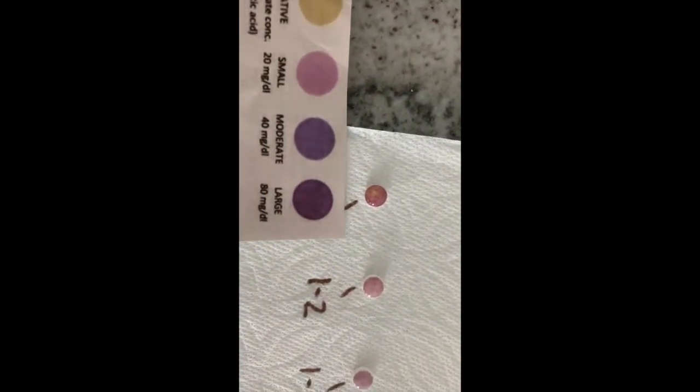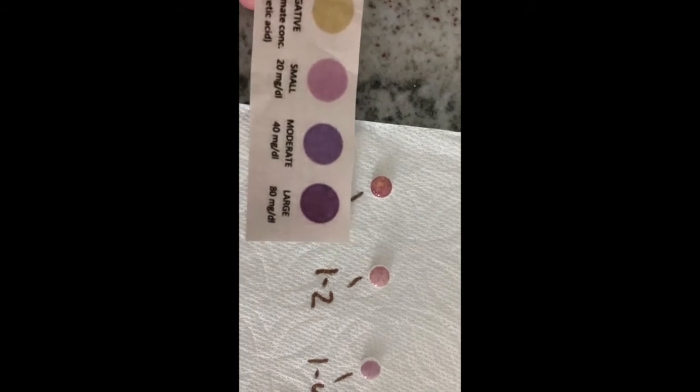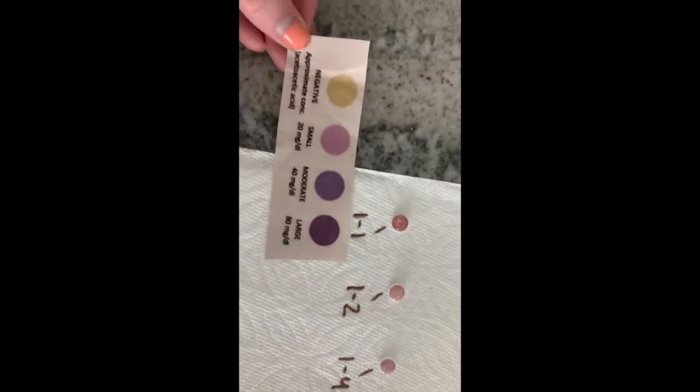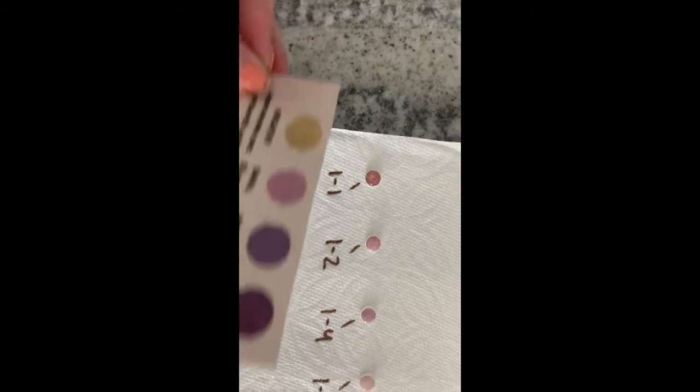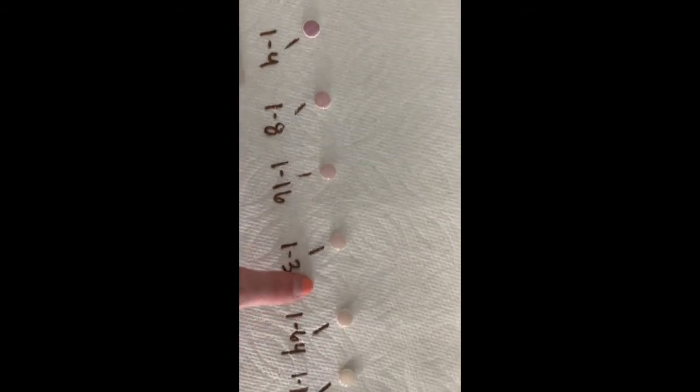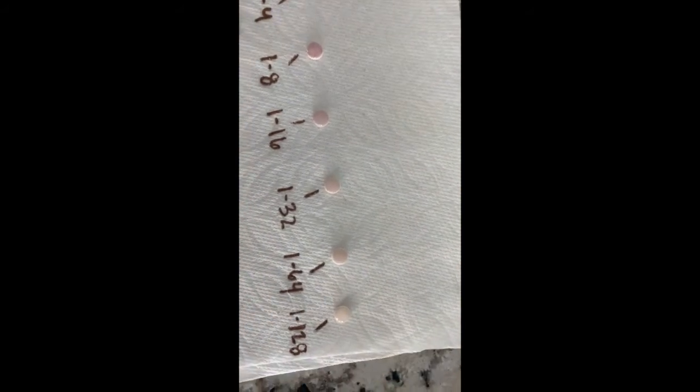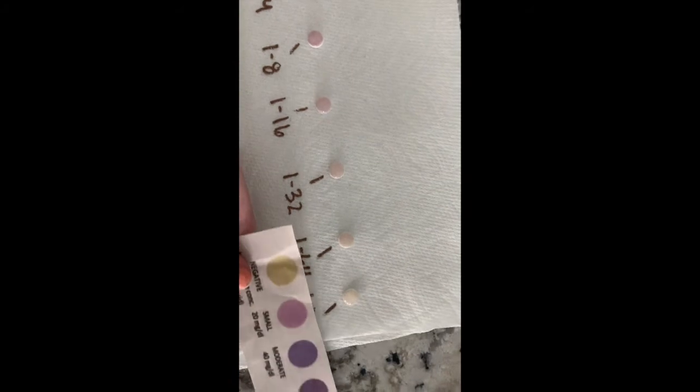deciliter. And so we can hold this up and we can tell that we have probably between a moderate or large amount of ketones in our original sample. And then as we dilute it, we see that the color slowly gets lighter and lighter until at the end, we can see that it's yellow.